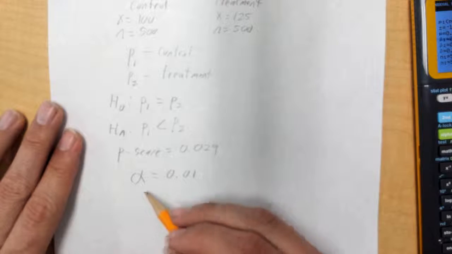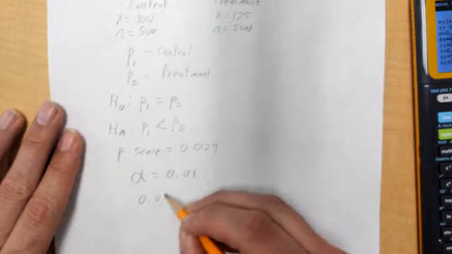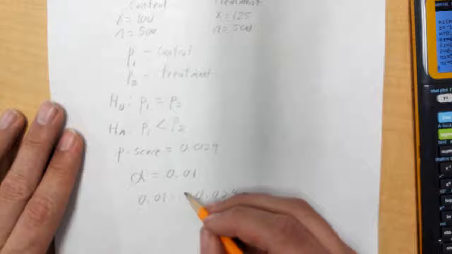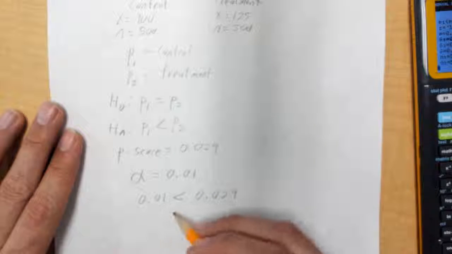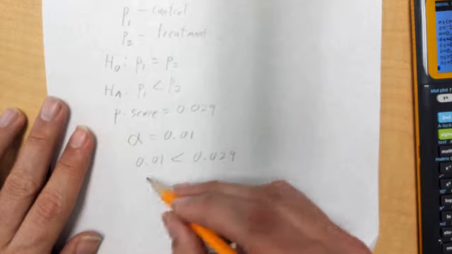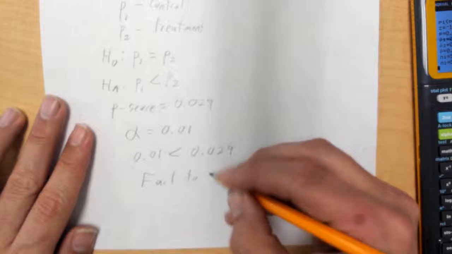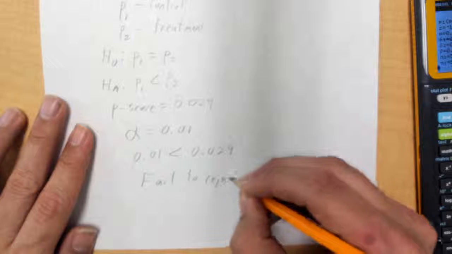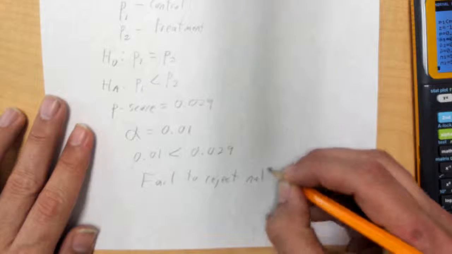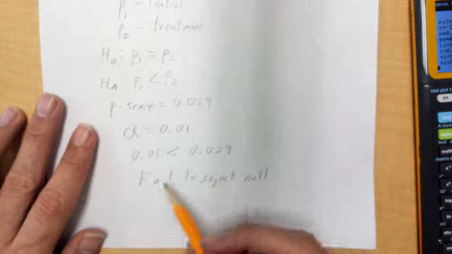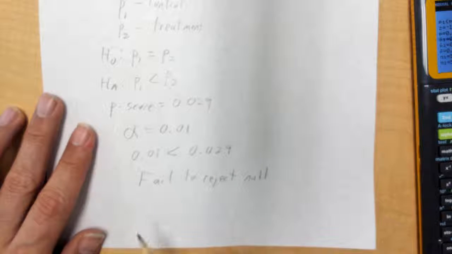So because our alpha is 0.01, we compare that to our p-score, so 0.01 and 0.029. Our alpha value in this case is less. So because this is less, we fail to reject the null. Which means that we do not have evidence that our drug is more effective.